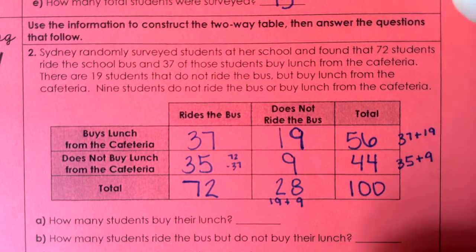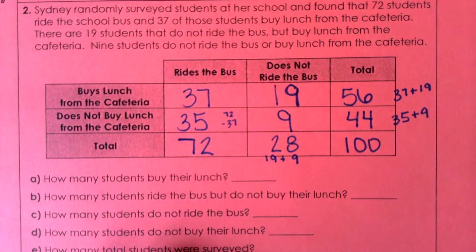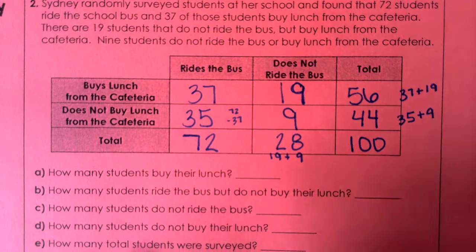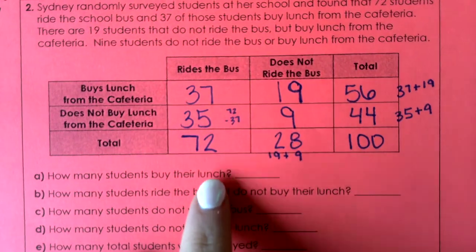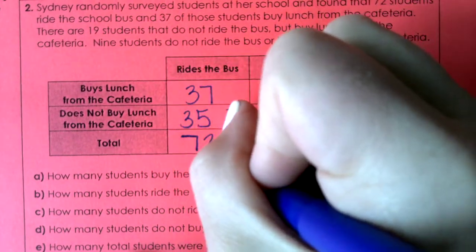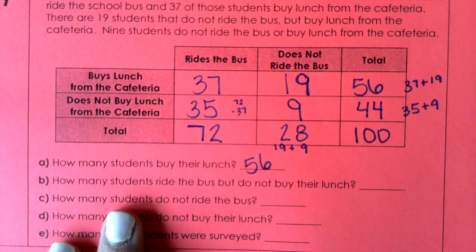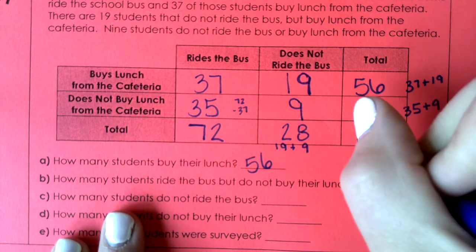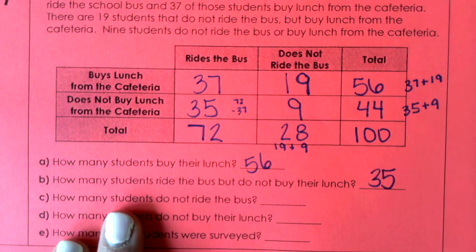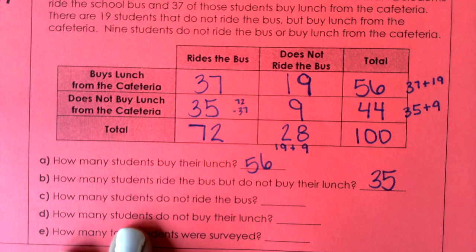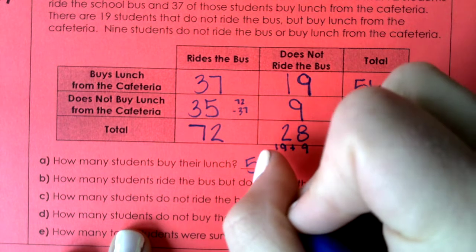So, I want to know how many students buy their lunch? How many students buy their lunch? 56. How many students ride the bus but do not buy their lunch? 35. How many students do not ride the bus?